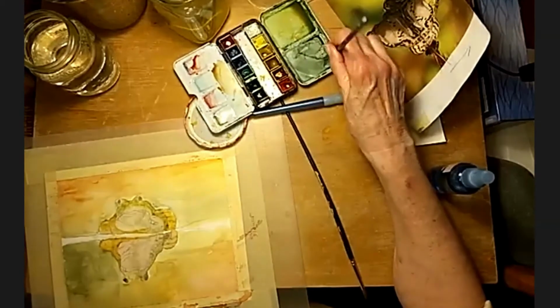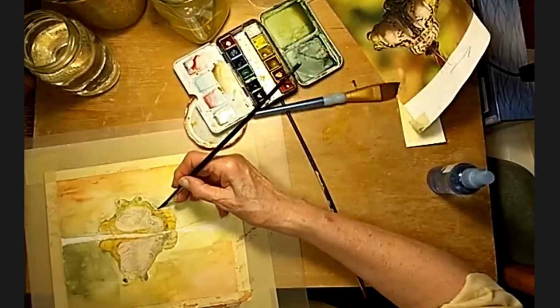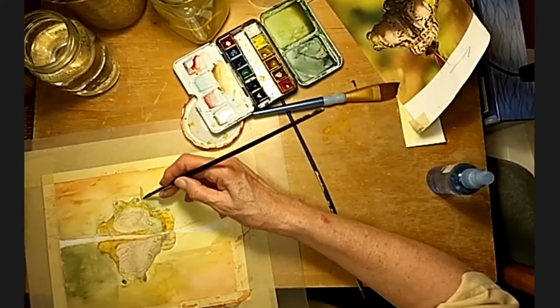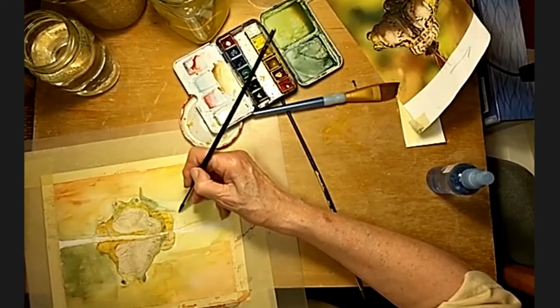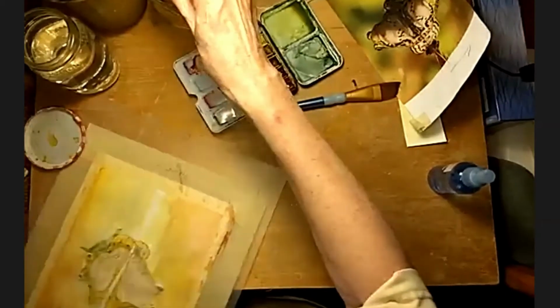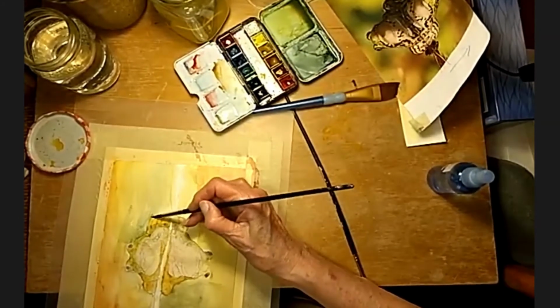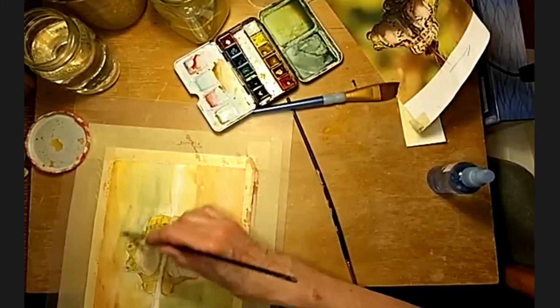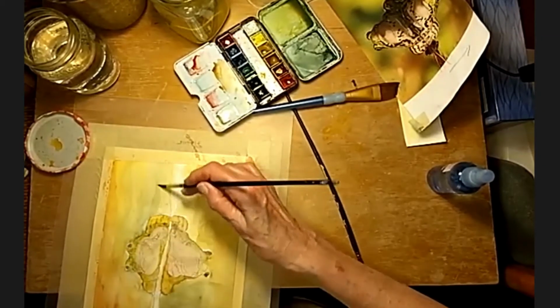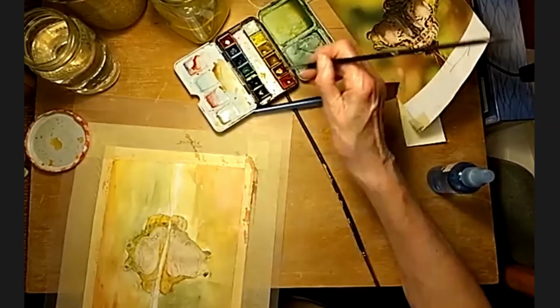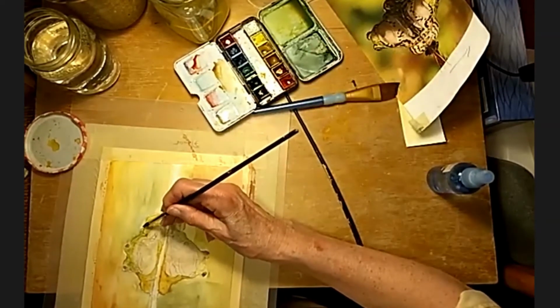Question. As a principle, in terms of thinking how to do this, is the reflection part in the water obviously the same colors, but just more muted? Well, it depends on the picture. It depends on the painting. I mean, some paintings that's true of. Other paintings it's not true of. That's a big help, right? That's okay. I'm just learning.